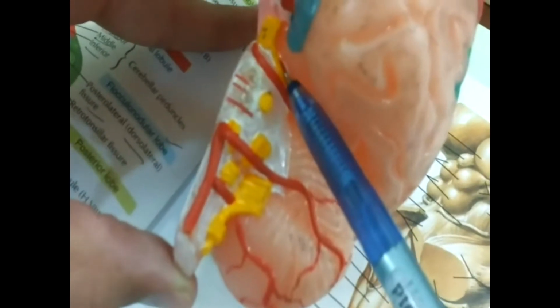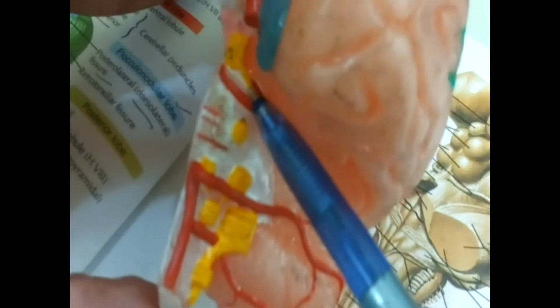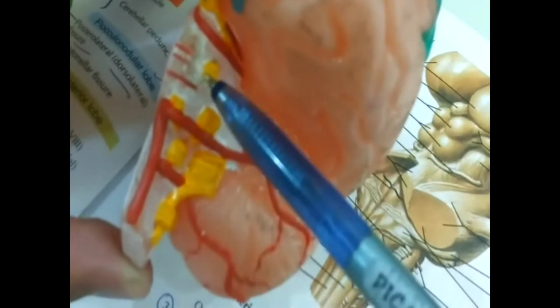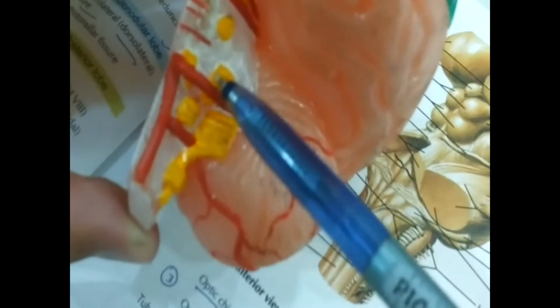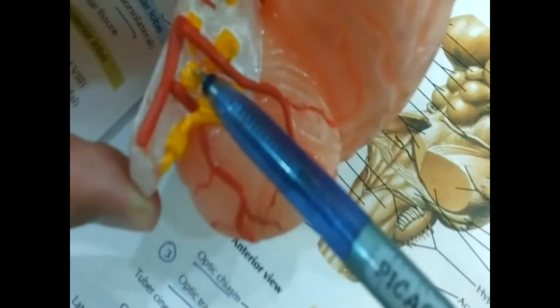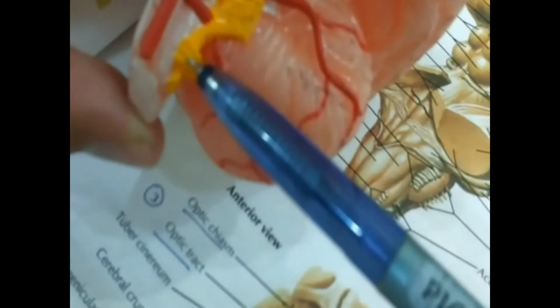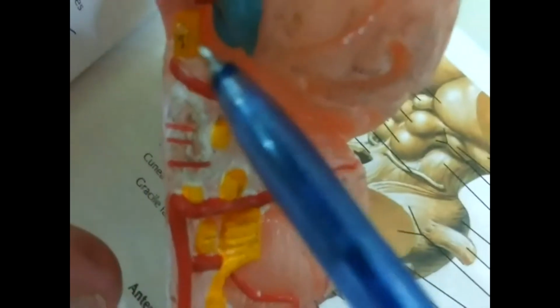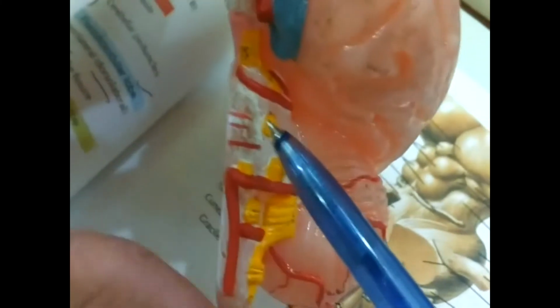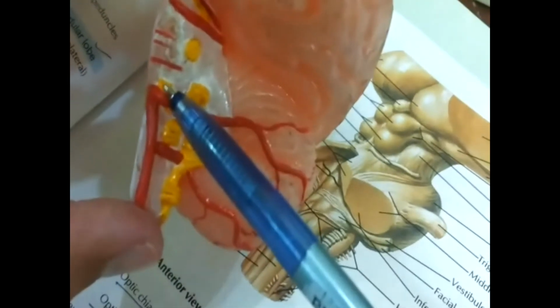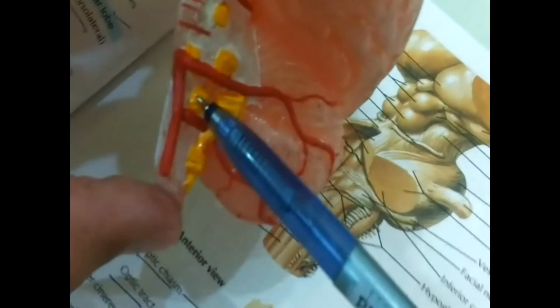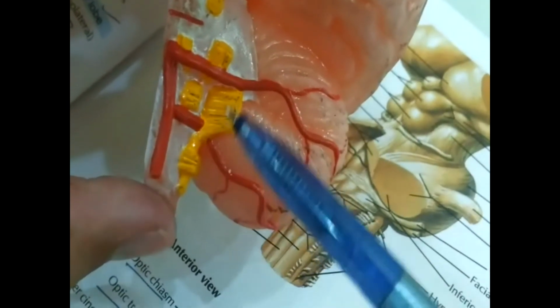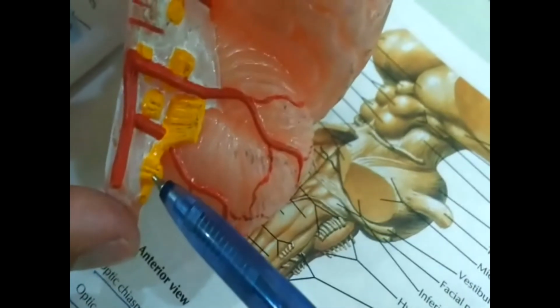Cranial nerves. The oculomotor nerve, the trochlear nerve, which emerges from behind, the trigeminal, abducens nerve, the facial nerve, the vestibulocochlear nerve, the glossopharyngeal, the vagus nerve, the accessory nerve, the hypoglossal nerve, and the ventral roots of the first spinal nerve.